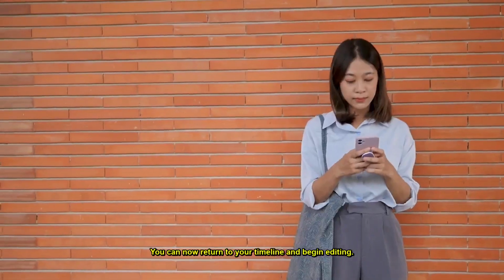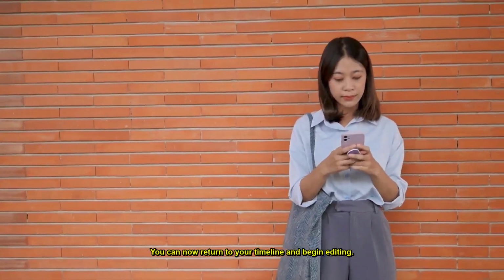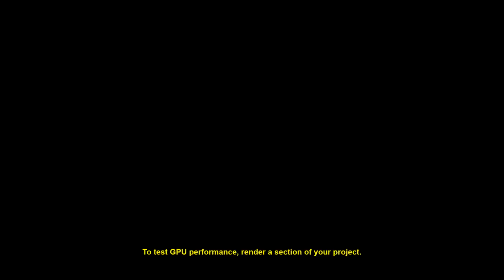You can now return to your timeline and begin editing. To test GPU performance, render a section of your project. Observe if rendering times improve, confirming that GPU acceleration is functioning. If you experience issues, revisit the preferences and ensure all settings are correctly configured. Following these steps ensures that your GPU acceleration is optimized for use in DaVinci Resolve.